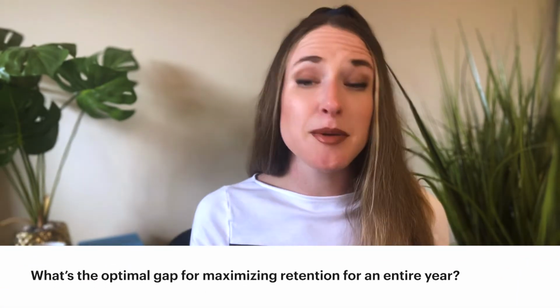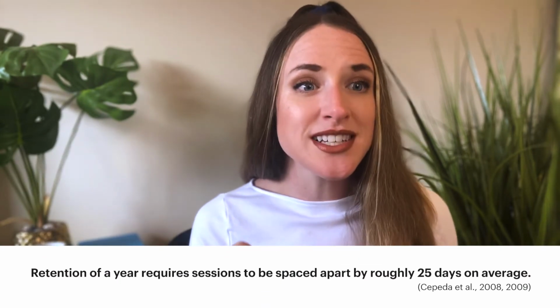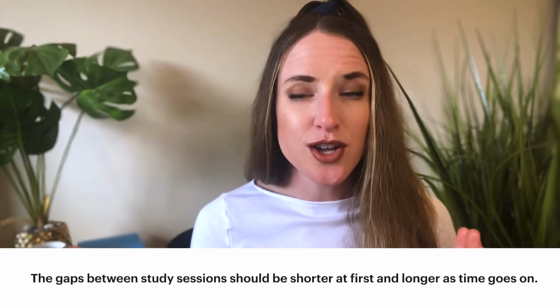Okay, now let's think bigger. What if the student wants to maximize the retention of those travel-related words for a year? Maybe that's when the AP test is, or maybe they have a trip abroad planned. Now, the optimal gap for maximizing retention for a year out requires sessions to be spaced apart by roughly 25 days on average. But remember, that's 25 days on average. For optimal results, the gaps between study sessions should be shorter at first and then longer as time goes on. So what this could mean is maybe after studying the vocab set for the first time, the student revisits it once every other day for a week, and then once a week for a month, and then once a month for a year.